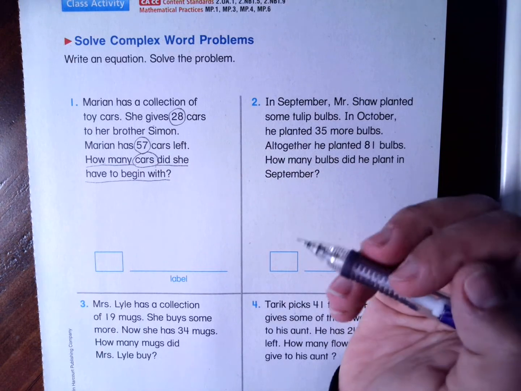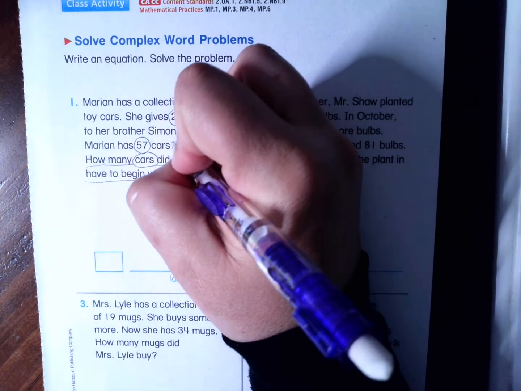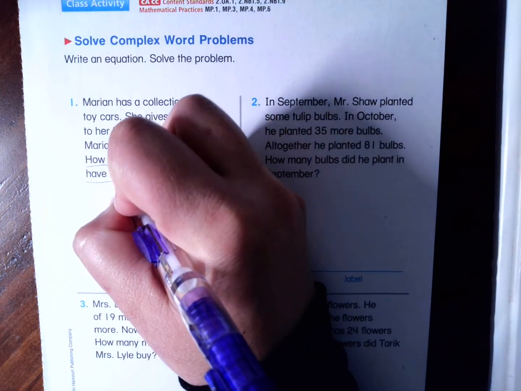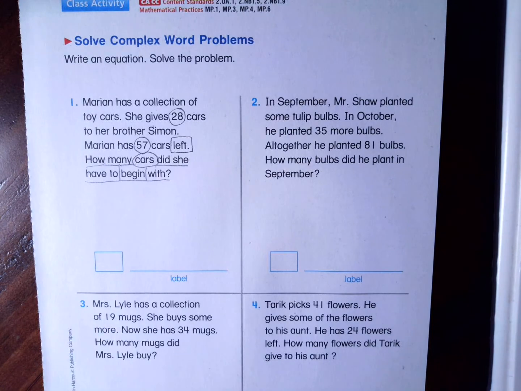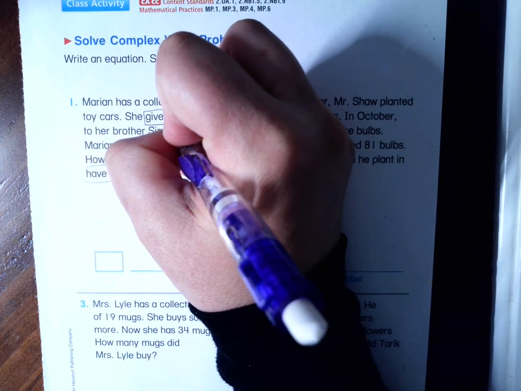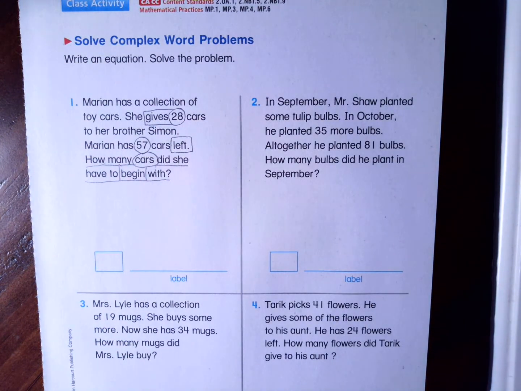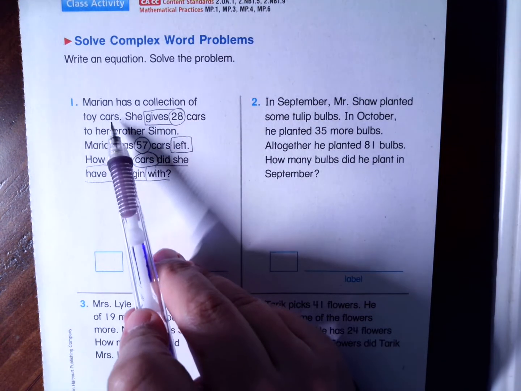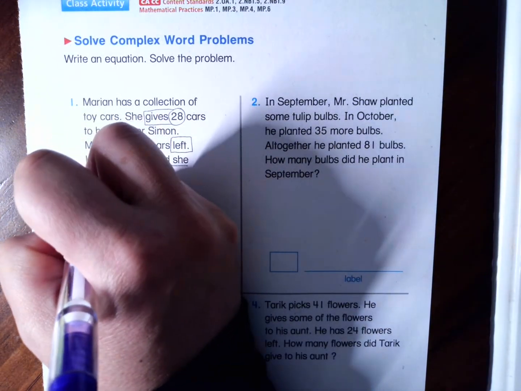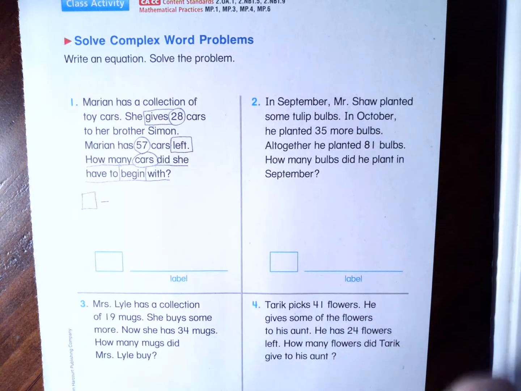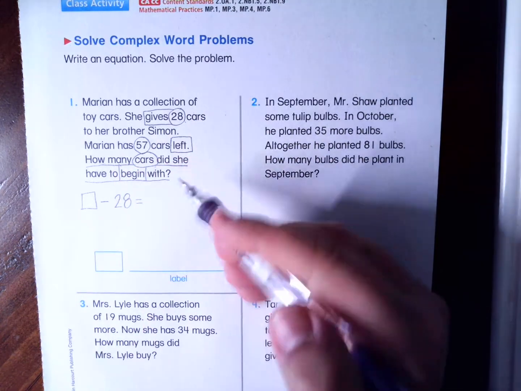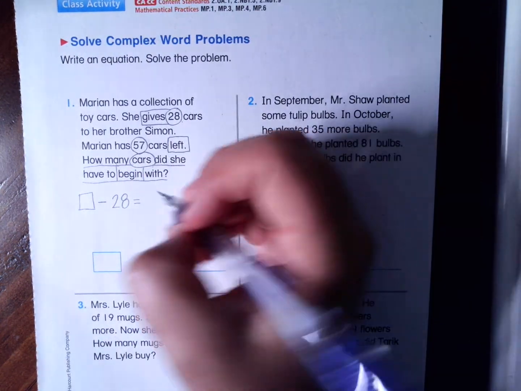So it says 57 cars left. That's a clue word. How many did she have to begin with? Also a clue word. And I know that she's giving cars away. So that tells me that's going to be subtraction. So I know that when she starts, she has a collection of cars. I don't know how many she starts with. So I'm going to write a box. She's giving 28 away. And she has 57 cars left.